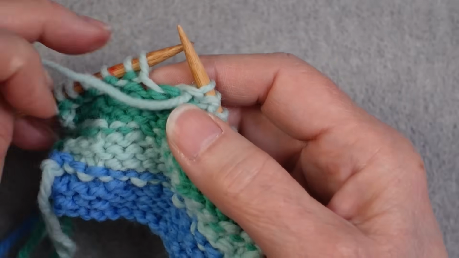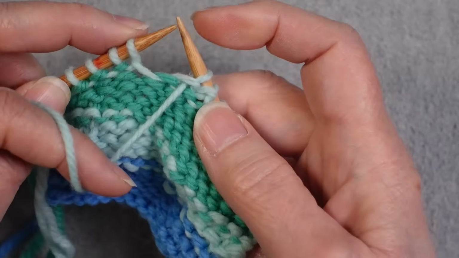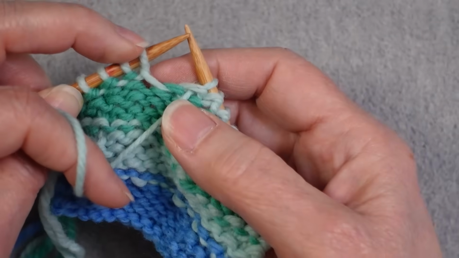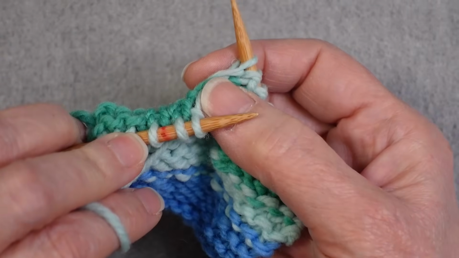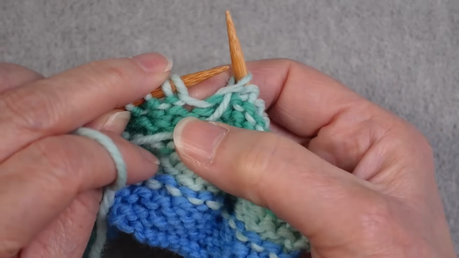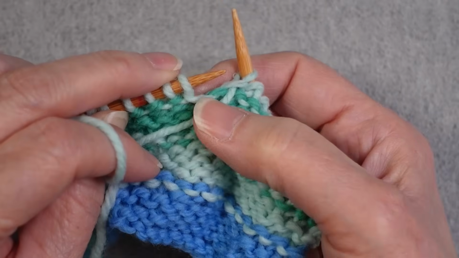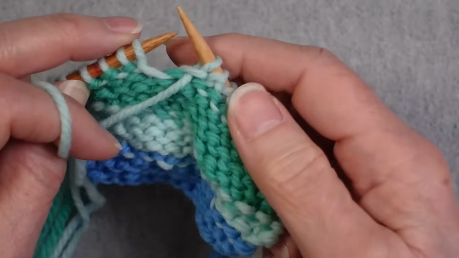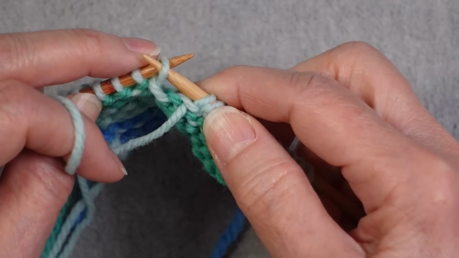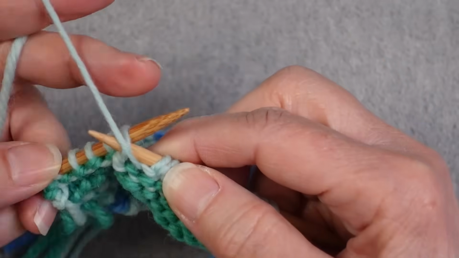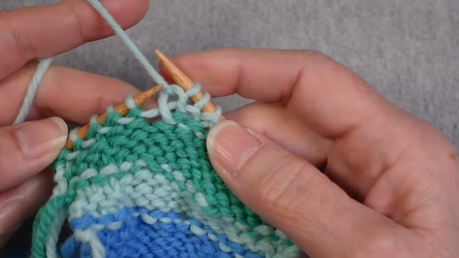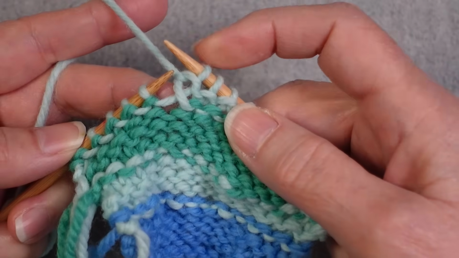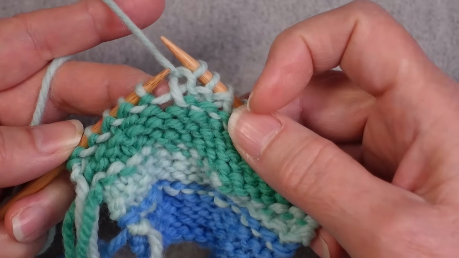Now we've come to this other one, and we have to look at where that leading leg is. In this case, it's hanging over the front. This one might be a little harder to see, but if you look at it, you can see that the leading leg is over the front. So this one is going to be worked through the front leg. And you can confirm that as it comes off the needle. You still see you're twisted to the left.